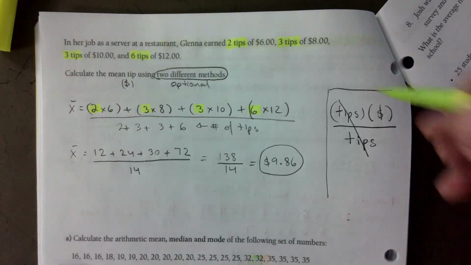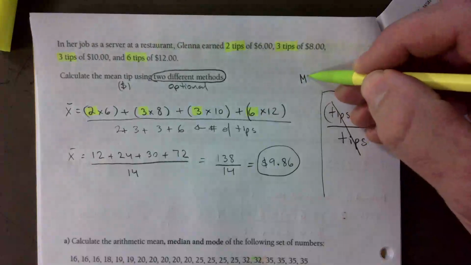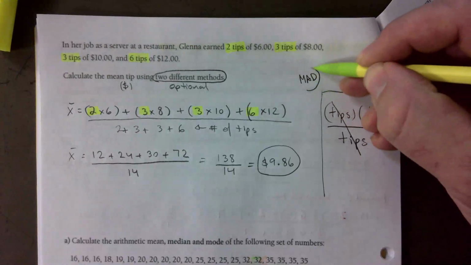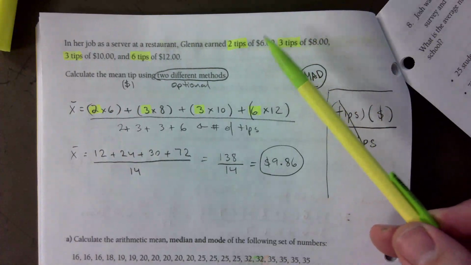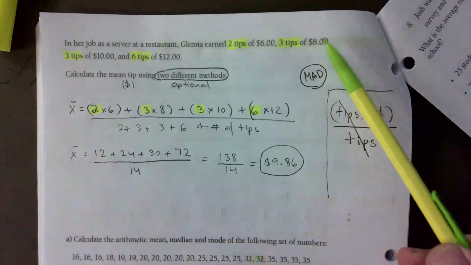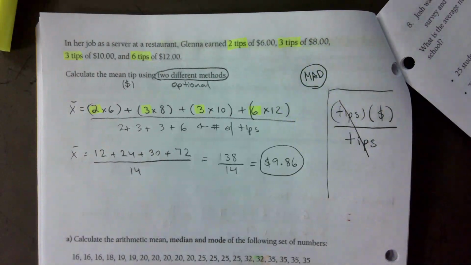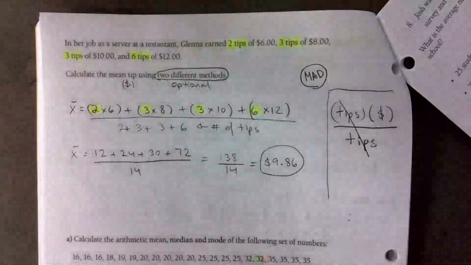So again, you should be thinking of MAD, right? So the alternative would have been just go 6 plus 6 and then 8 plus 8 plus 8, right? You keep adding. That would have been another alternative for this.